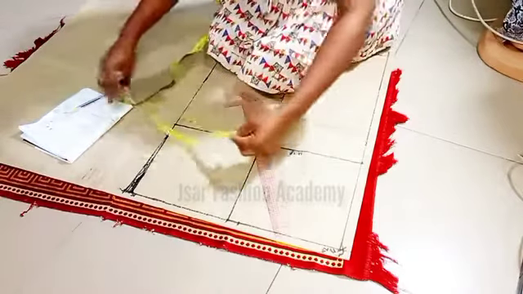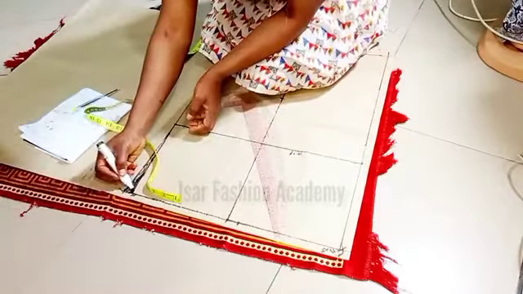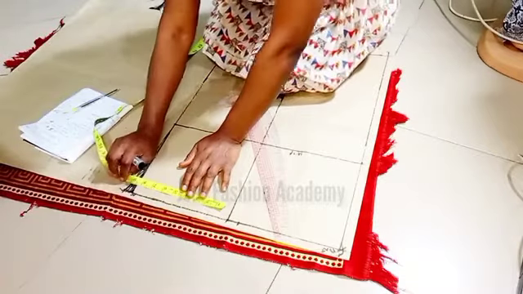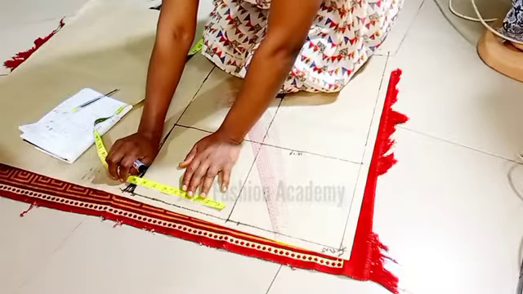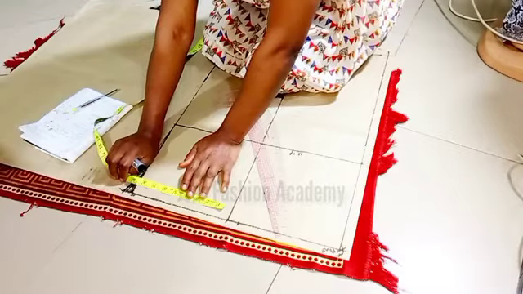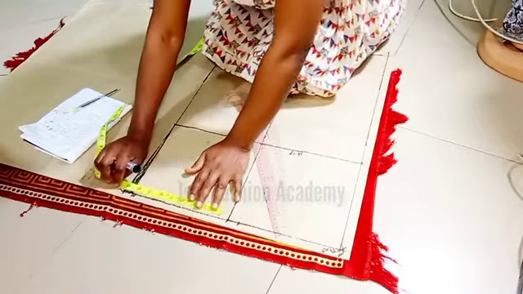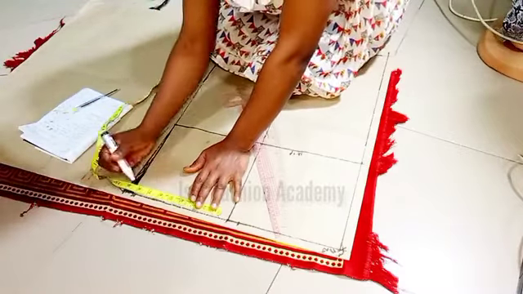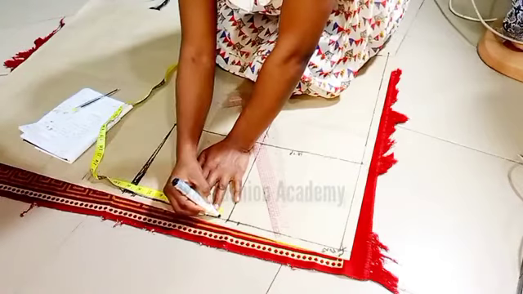So your measurement now will start from this new line here. Okay. So we have waist is 7.25. That is 29 divided by 4, 7.25. Then plus 1 inch intake, which is 8.25. So we're going to be taking our 8.25 here. That is from this new line that we have here, 8.25.